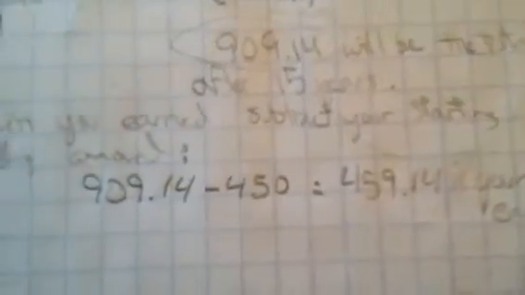So if you want to find out how much you earned, you're going to subtract the starting amount from the ending amount. So you ended out after 15 years with $909.14, so you're going to subtract the beginning amount, being $450, and you get $459.14, which will be your total earnings from investing.